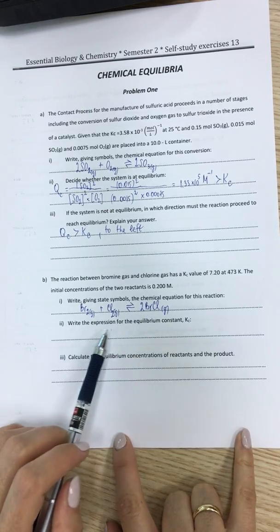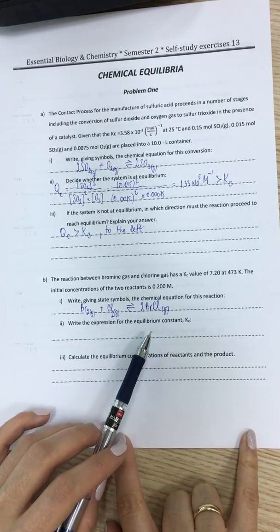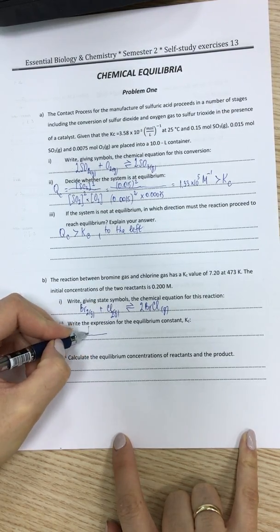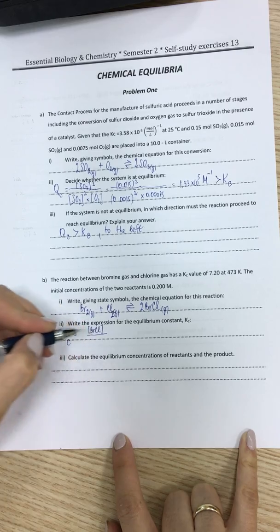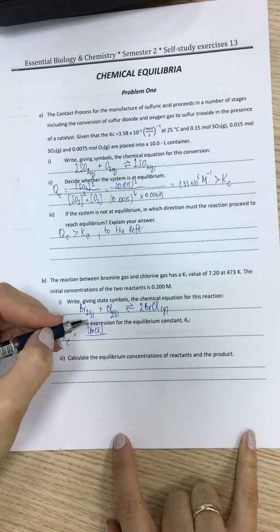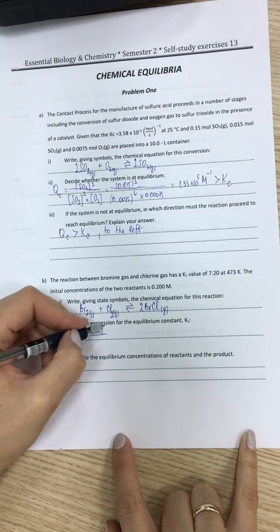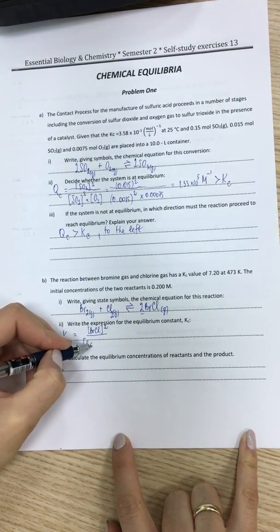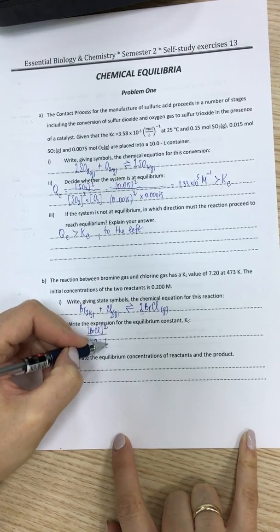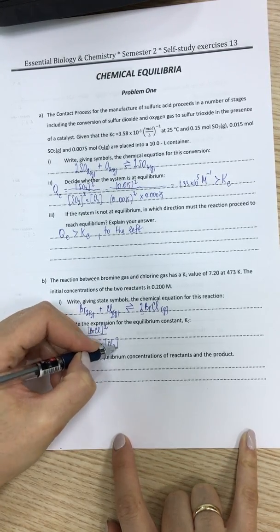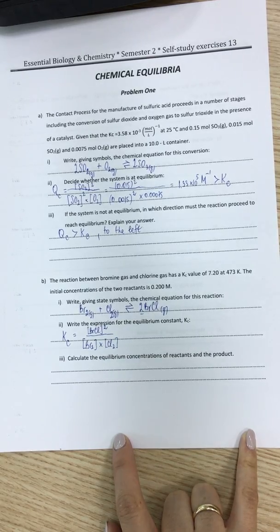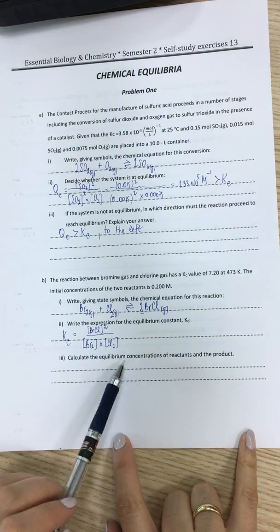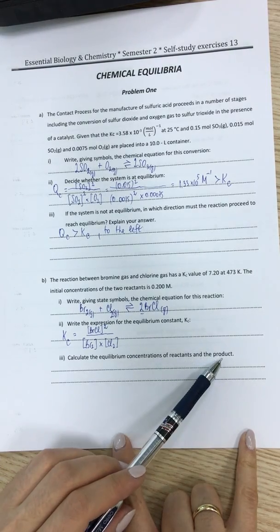Now the next step: write the expression for the equilibrium constant Kc. The equilibrium constant Kc would be a ratio of the product, which in this case is bromine monochloride, to the power of 2 because of this coefficient, over the concentration of bromine times the concentration of chlorine gas. Okay, those would be the equilibrium concentrations. And then the final stage: calculate the equilibrium concentrations of reactants and the product.